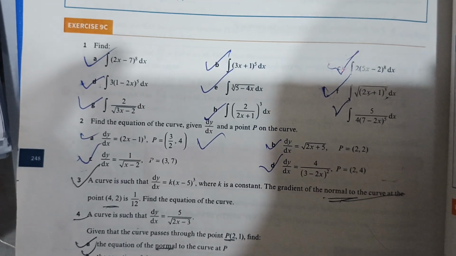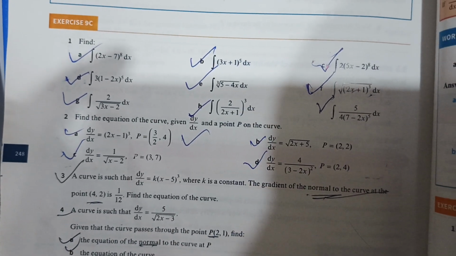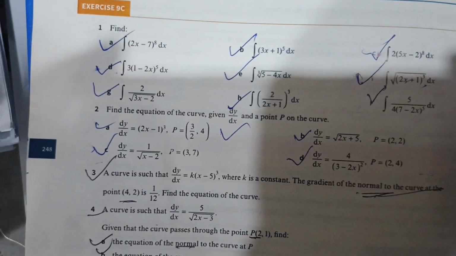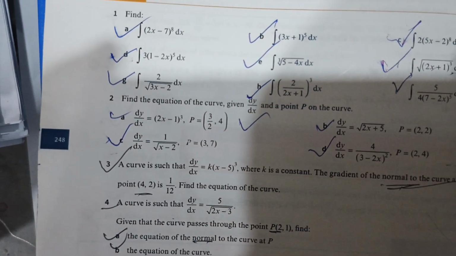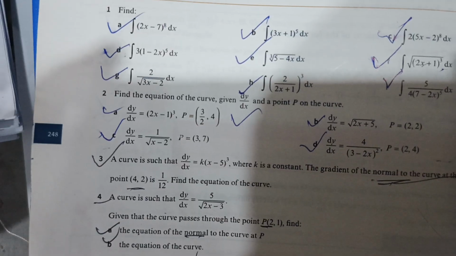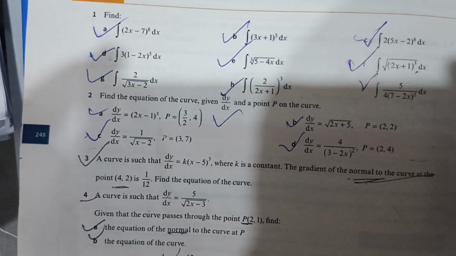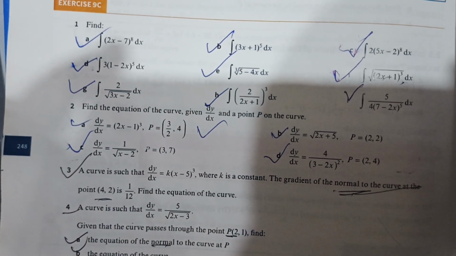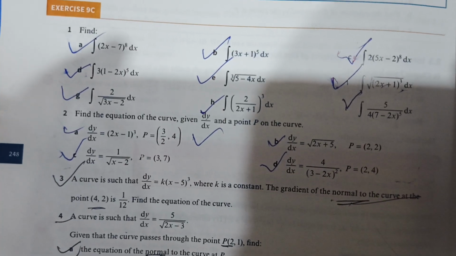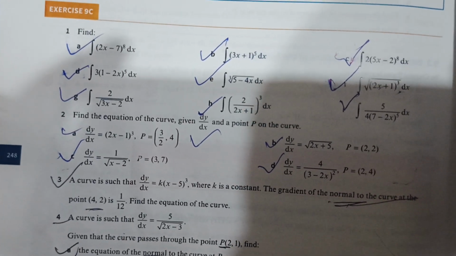So my dear students, now we are going to work on the question number 2, and it's C part. dy by dx is equals to 1 by under root x minus 2, and the point through which the curve is passing is P, which is 3 comma 7, and we want to find out the equation of the curve.